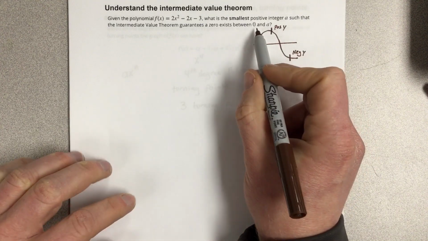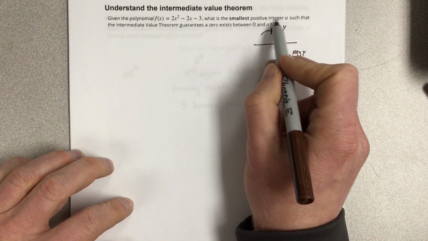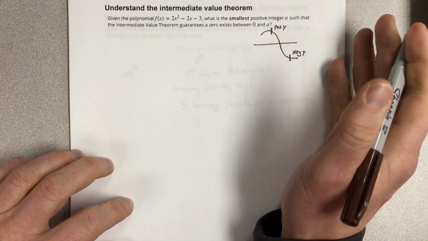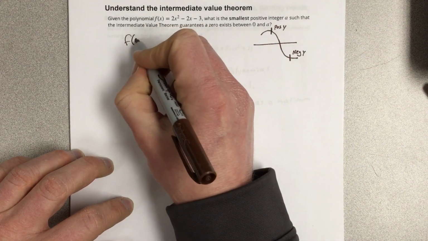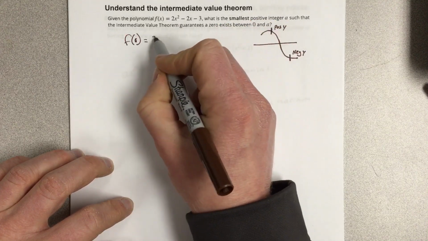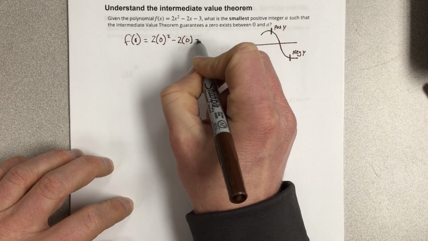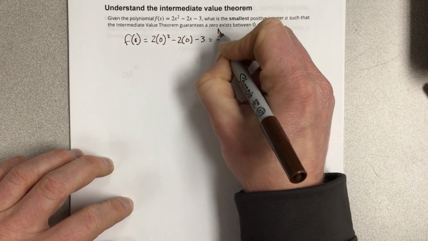So basically all I have to do is start plugging in integers, because they say positive integer. Plug in integers until I go from having a negative number to a positive number. If I plug in 0, so if I do f of 0, I get 2 times 0 squared minus 2 times 0 minus 3, which gives you negative 3. So this is my negative version.